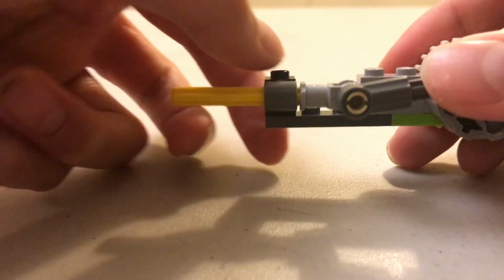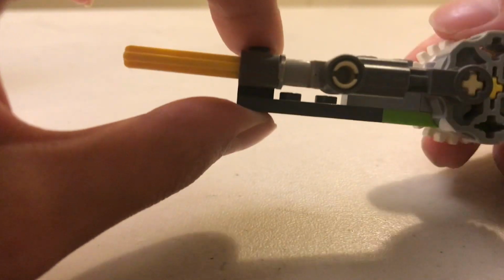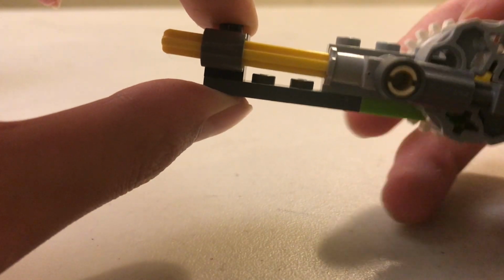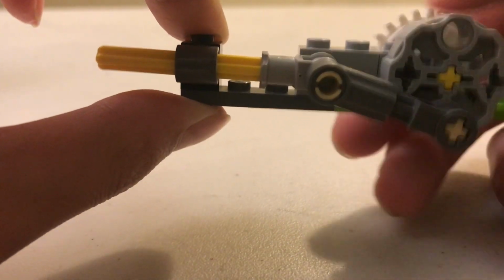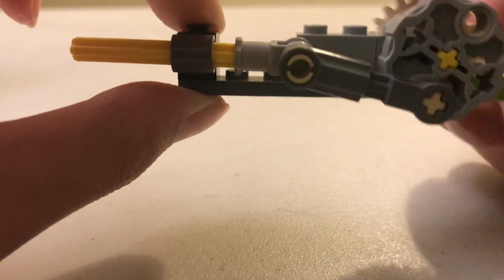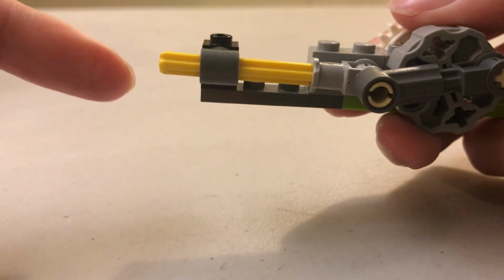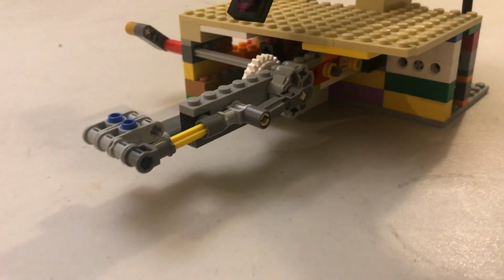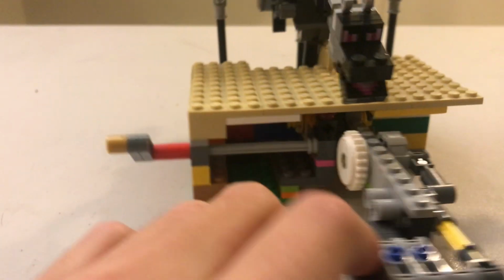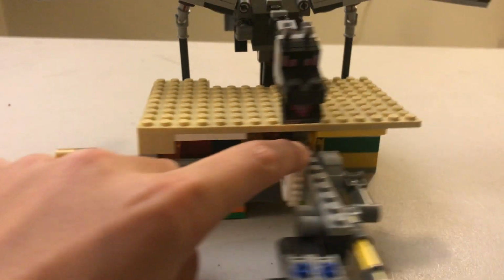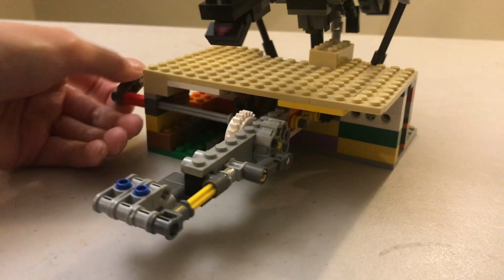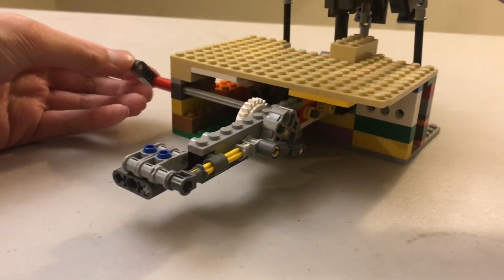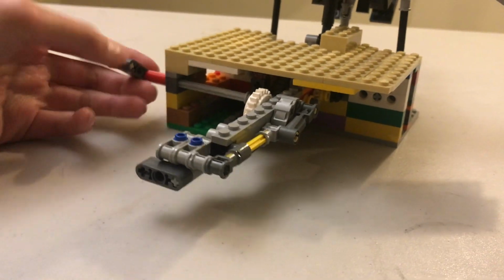So in order to move a minifigure back and forth, we're going to use this mechanism, which is a linear actuator. So when we spin this gear, it transforms it into linear motion, so this pin can move forward and backwards. So now this component is attached to the actual mechanism through this gear. When we turn it, it can move forward and backwards, just like so.